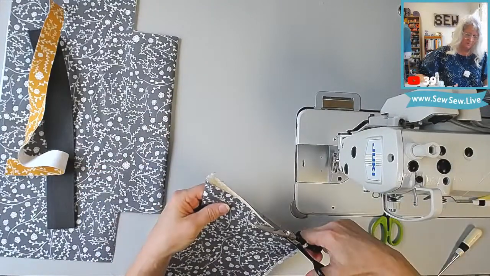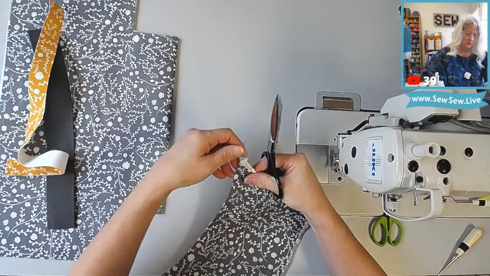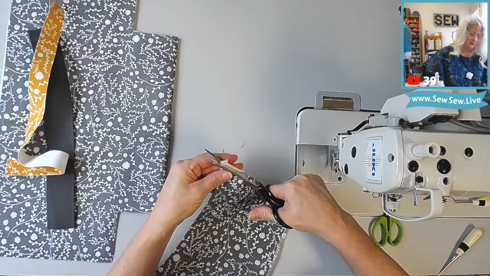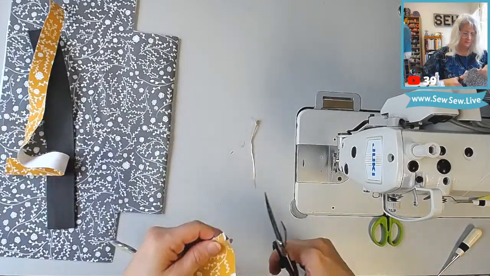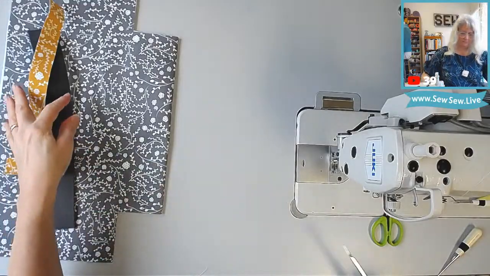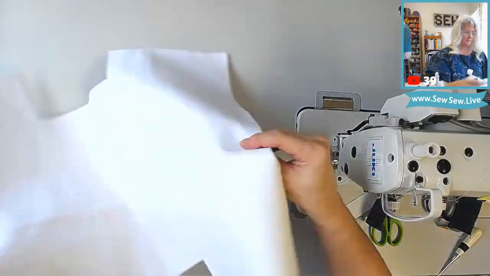But I always trimmed up, because I would do 25 at a time. Make sure that this is pulled all the way up. Trim this unevenness off so that it's ready for the next step. And then I'm going to do the seams.